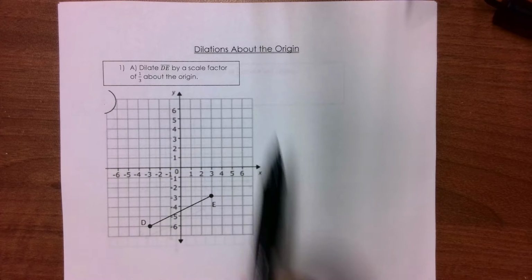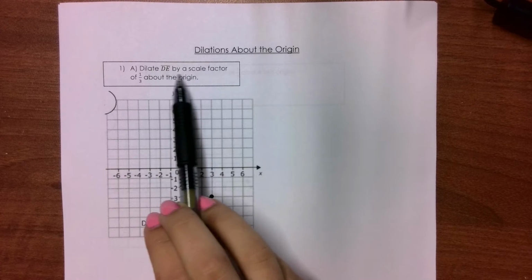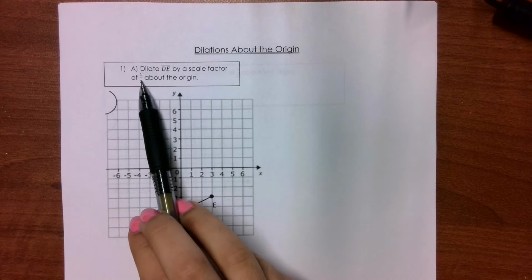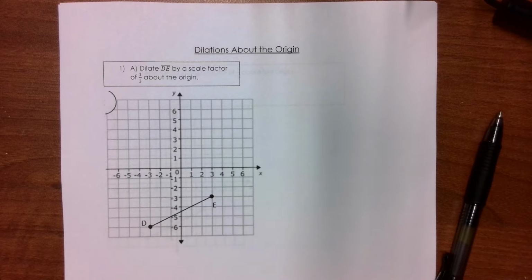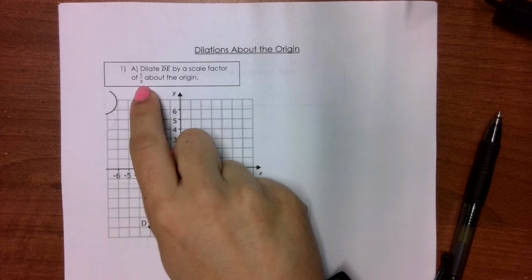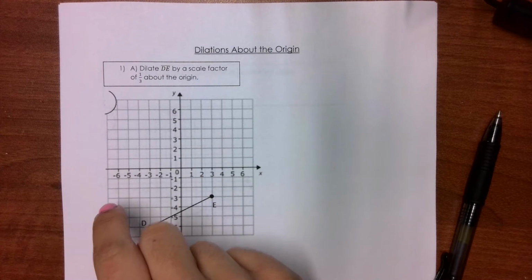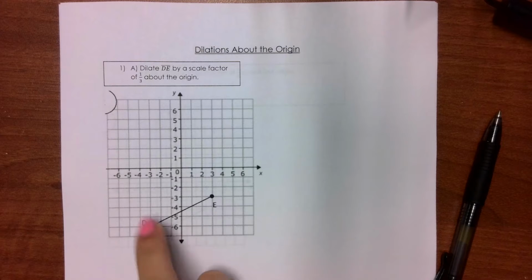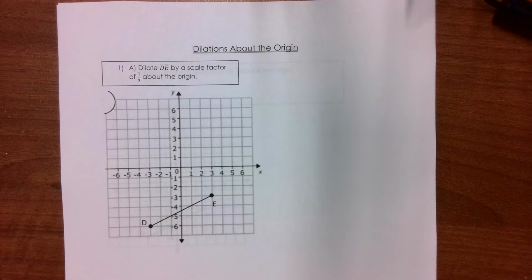Okay, so in this video, we're going to dilate about the origin. We have this segment DE. I'm going to dilate by a scale factor of 1/3, and it's about the origin. So since it's about the origin, you don't have to do more work. All you got to do is take whatever the scale factor is, in this case 1/3, and multiply it to the x and y value of D to get D prime, and then multiply the same thing for E to get E prime. So let's go ahead and check it out.